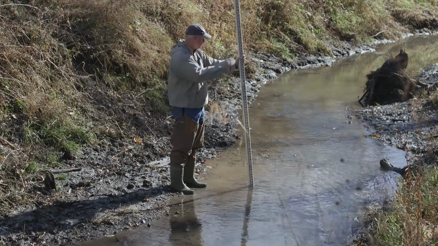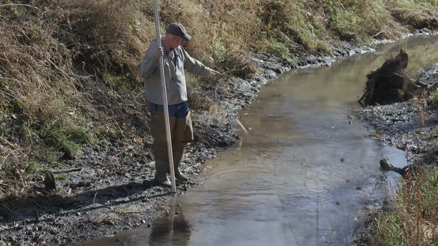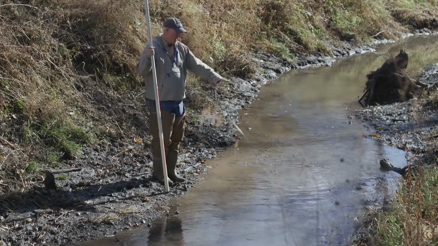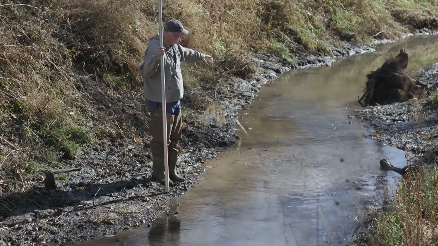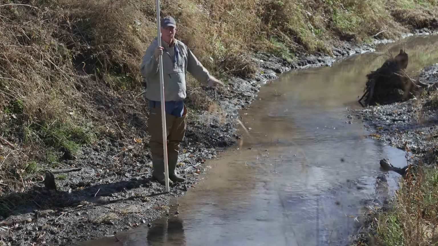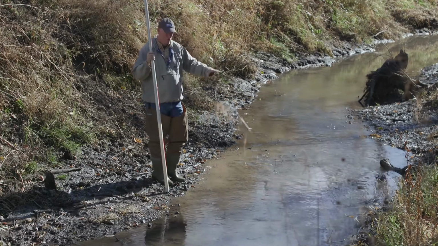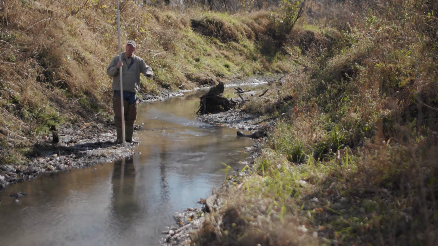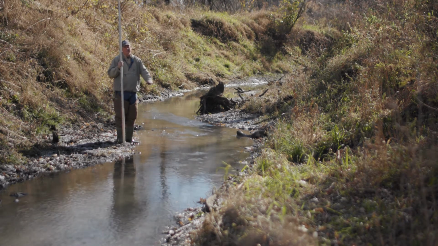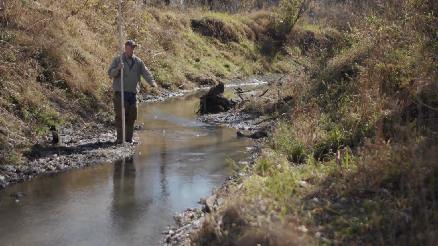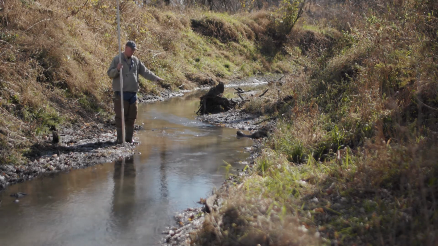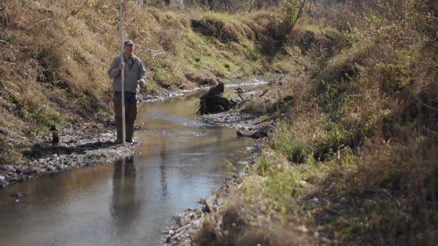In between, we oftentimes have these riffles, which are these fast-moving parts of the stream. So we have a pool, we have a riffle, and another pool. This is what streams want to do. This is the natural behavior of them. It's just unfortunate here in Walnut Creek that we're seeing this in an incised channel that's 12 feet below its floodplain. But this is a natural feature of how streams want to move and migrate.